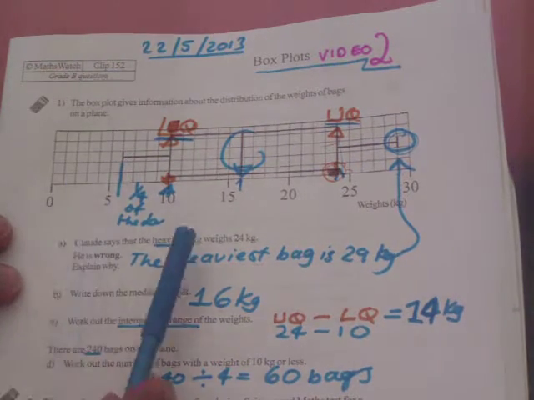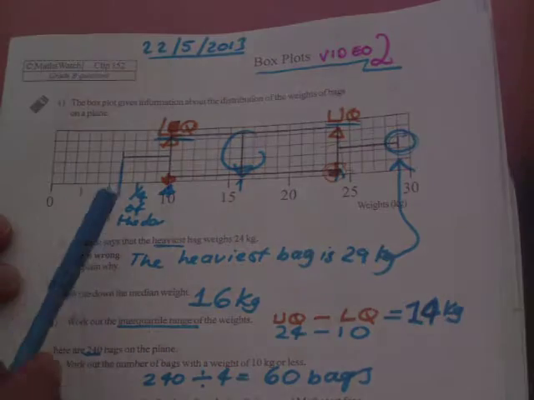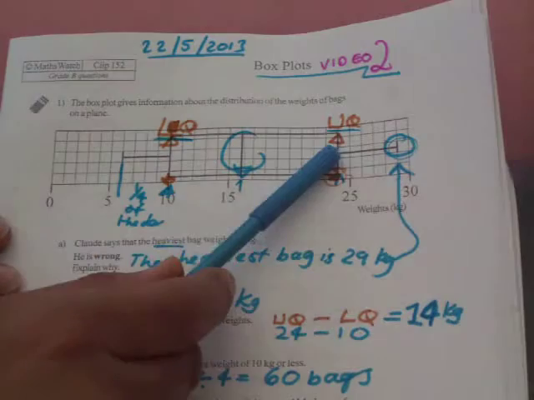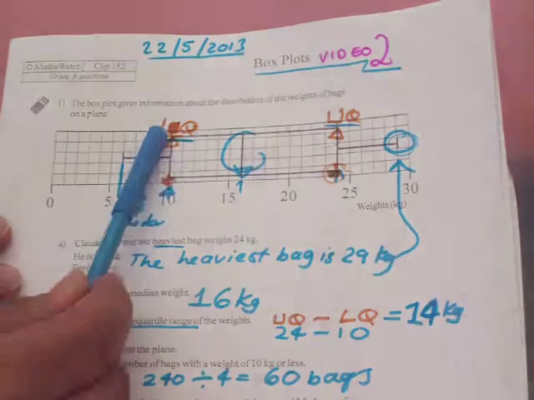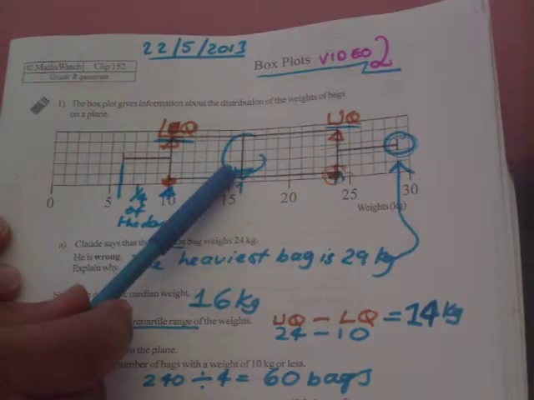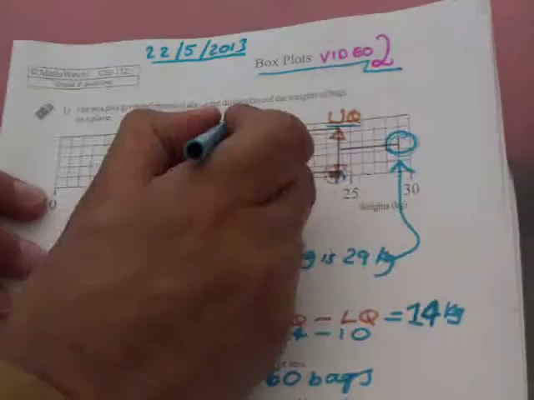What we've done here before the video started is label the lower quartile value. This is the upper quartile value. So the beginning of the box is the lower quartile, the end of the box is the upper quartile, and the line in the middle is going to be the median.